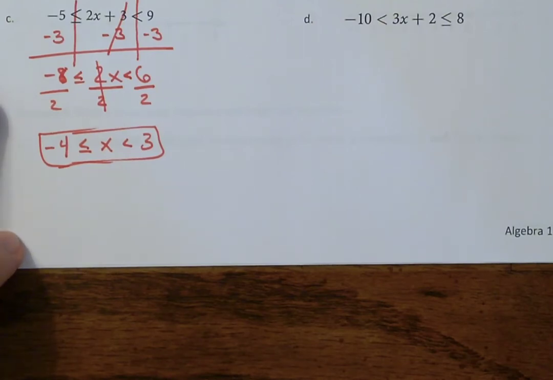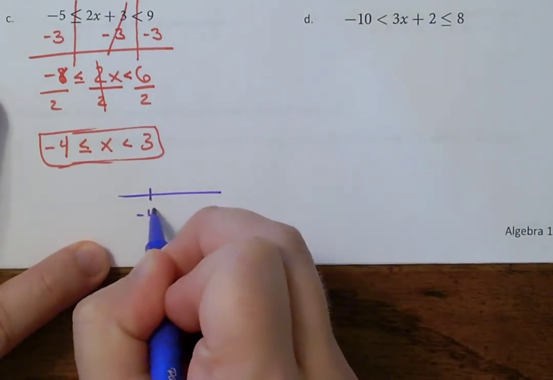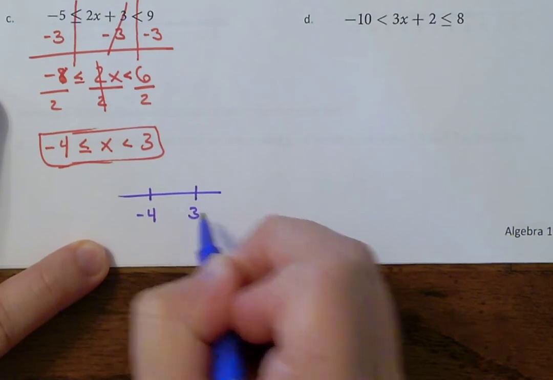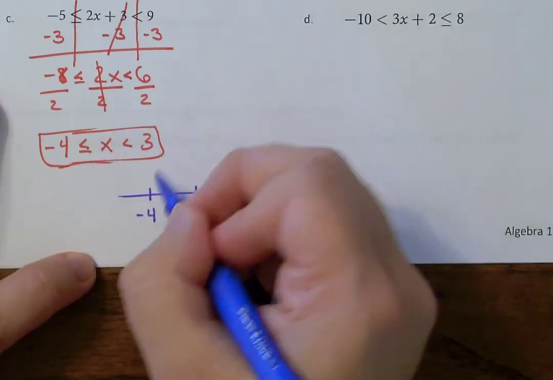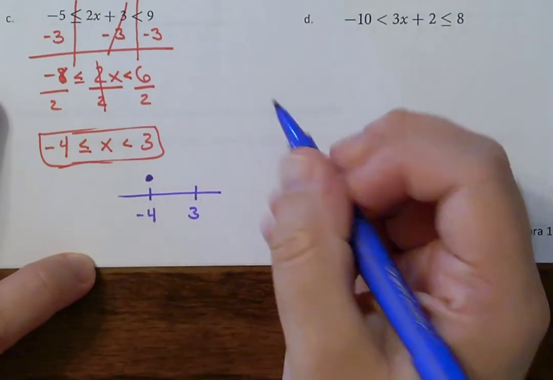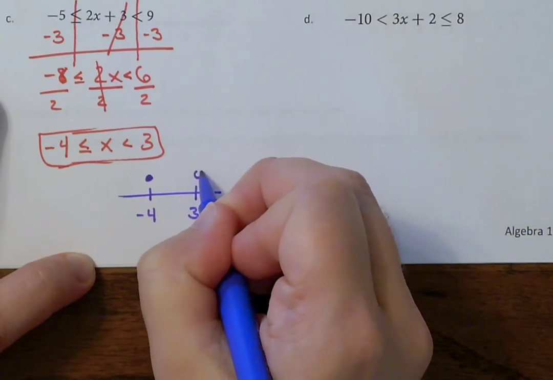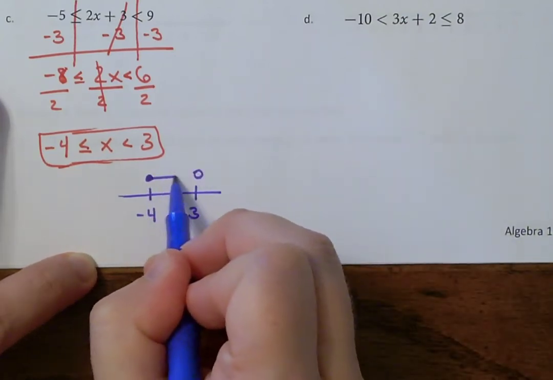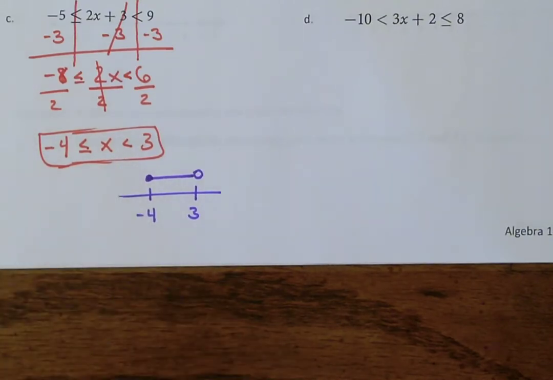Now, if I'm graphing this, I have endpoints at -4 and 3. Because at -4, it's a less than or equal to, that's a closed dot. And next to 3 is a less than sign, so it means it's an open dot. And then we just connect them because it is an and statement.